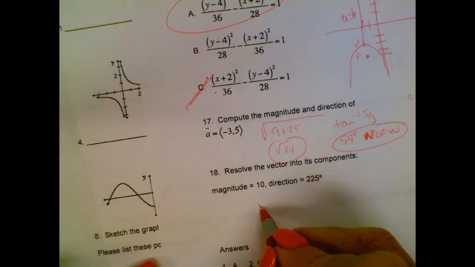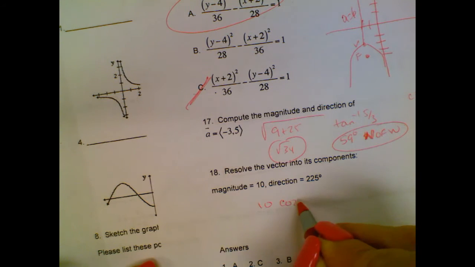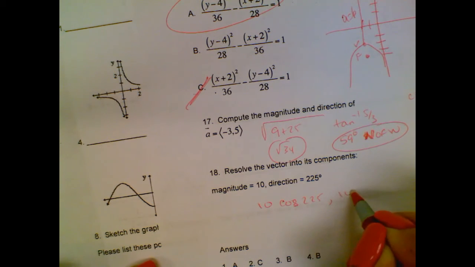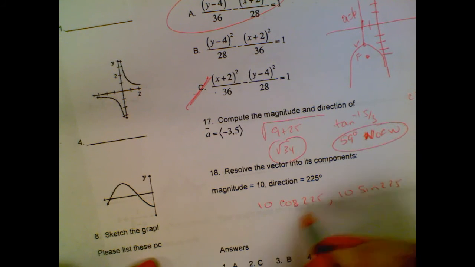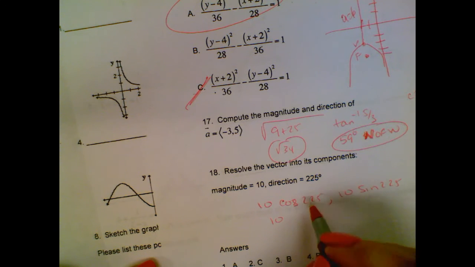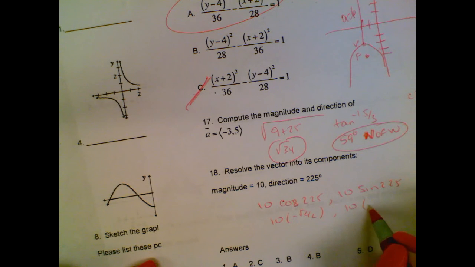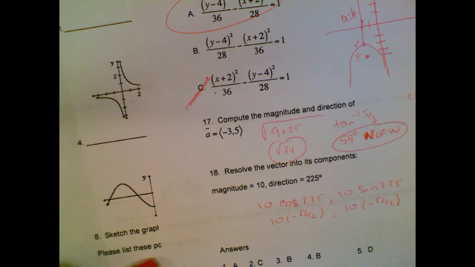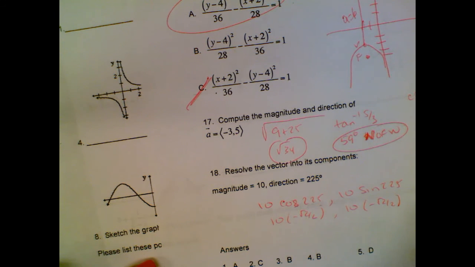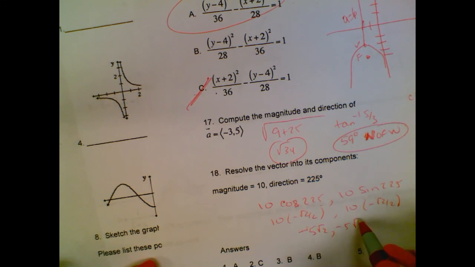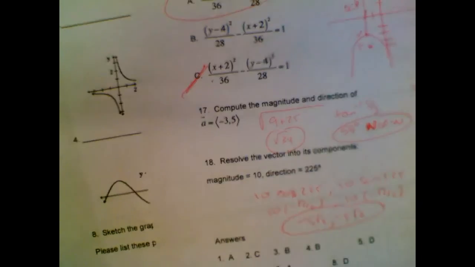Resolves into vectors. 10 times cosine of 225. 10 sine of 225. So cosine of 225, that's in the third quadrant, so that's negative radical 2/2. And this is also negative radical 2/2 because they're both negative in the third quadrant. 225's special ordered pair is negative radical 2/2, negative radical 2/2. So we're using both of those, which makes this negative 5 radical 2 and negative 5 radical 2. And there's your problems.